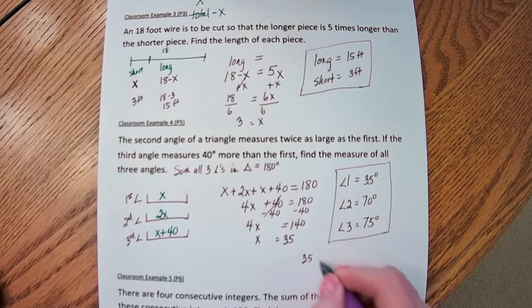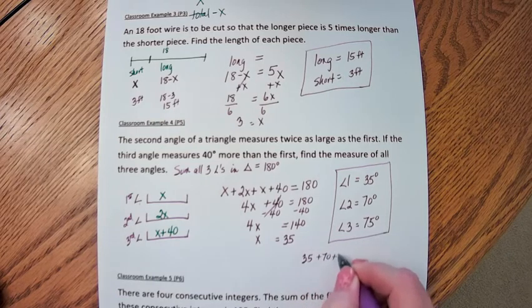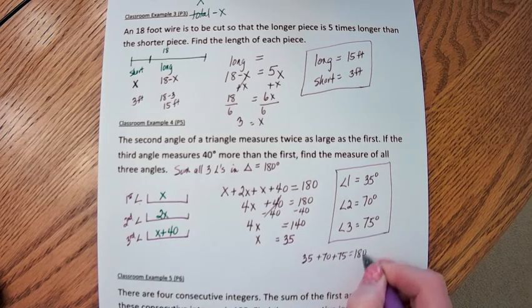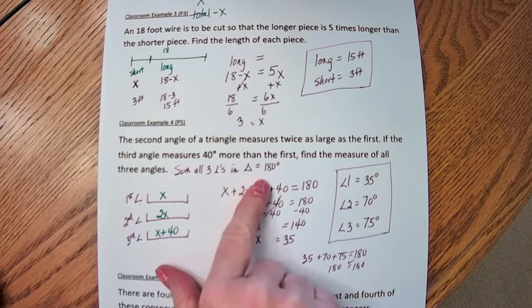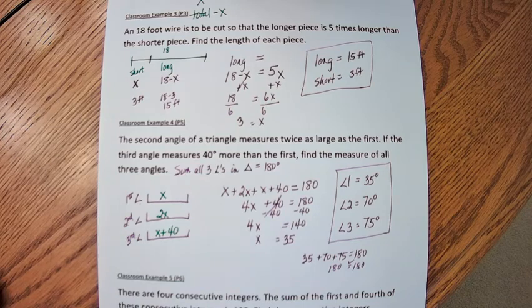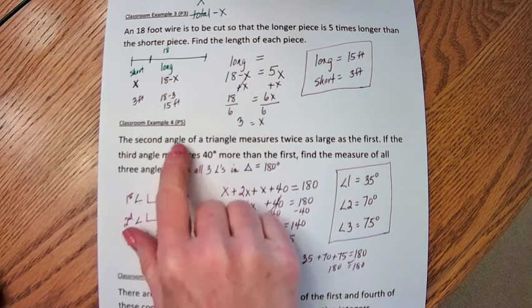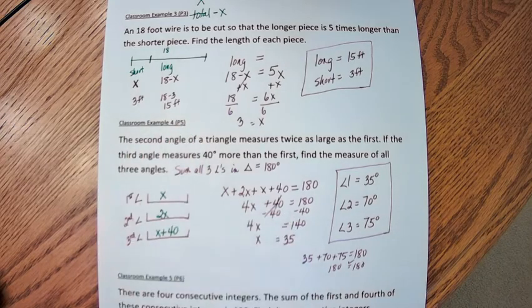And let's just make sure 35 plus 70 plus 75 equals 180. And yes, they do. So I know my answer is correct. So don't worry about if there's a geometry fact or something. The book will always give you the information you need. This is not a geometry class, so they'll tell you what fact you need there. So go ahead and try practice 5.